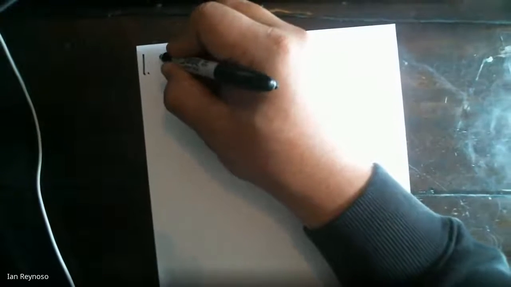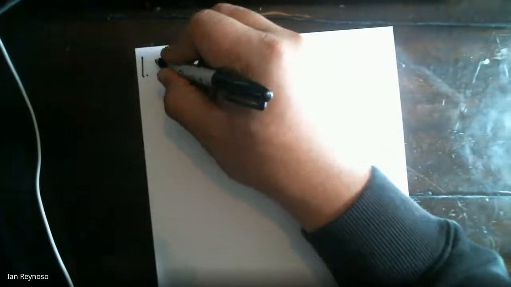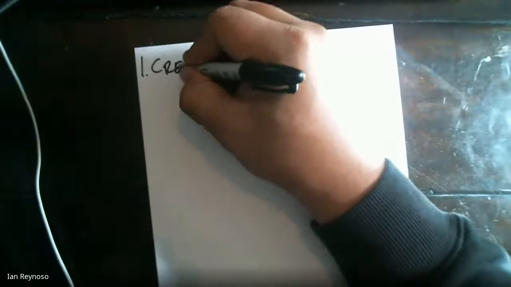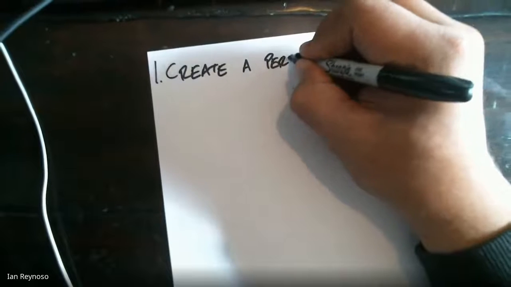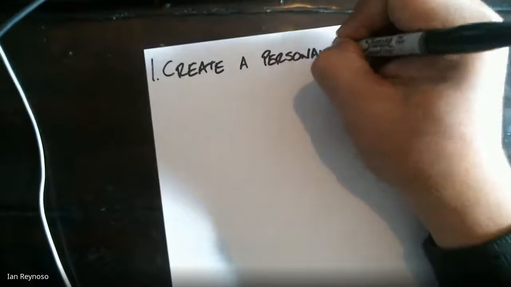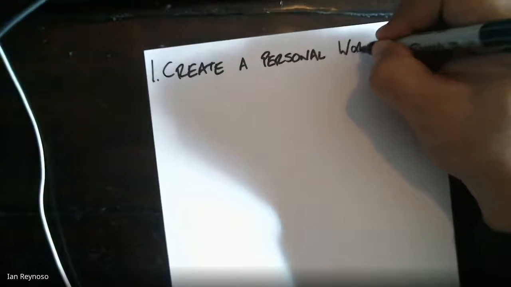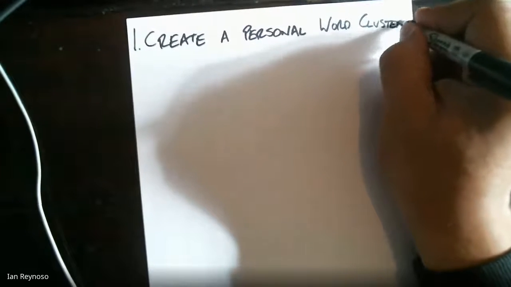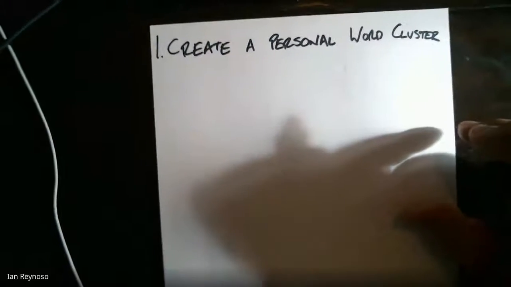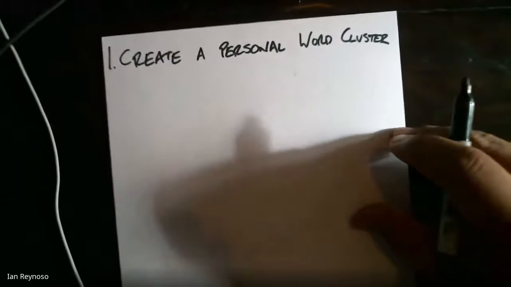Okay, number one. First thing we need to work on is to create a personal word cluster. I write in all capitals. You don't have to. Create a personal word cluster.